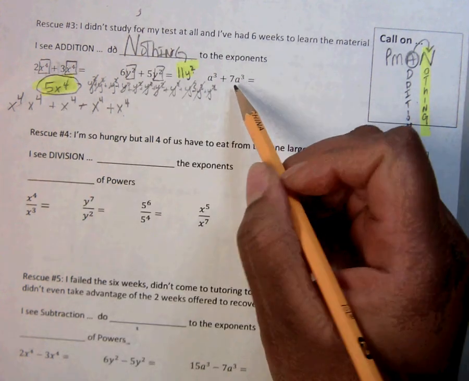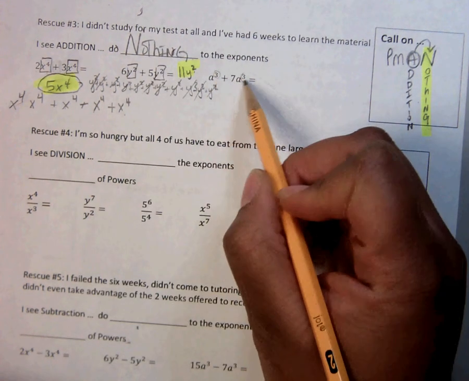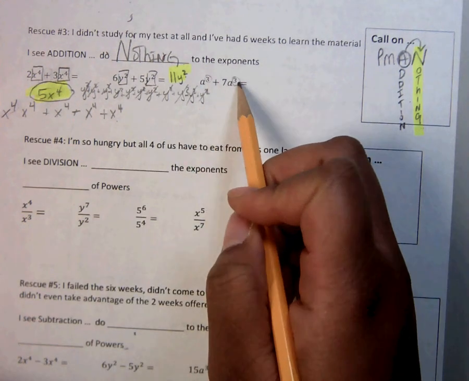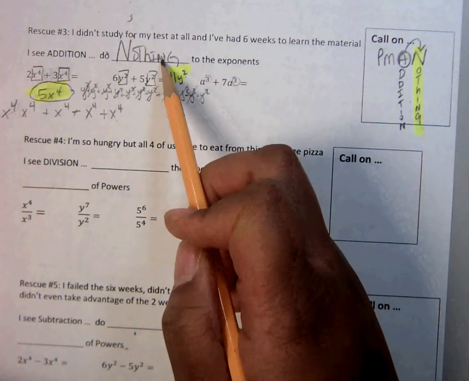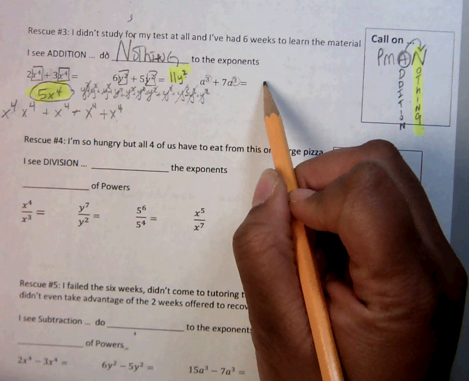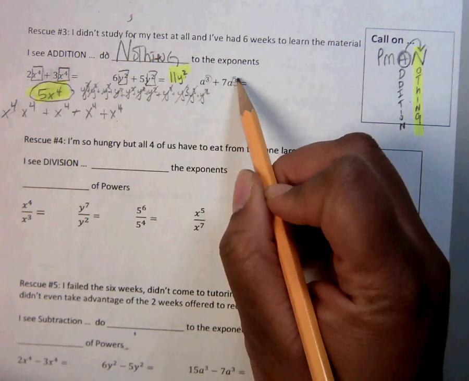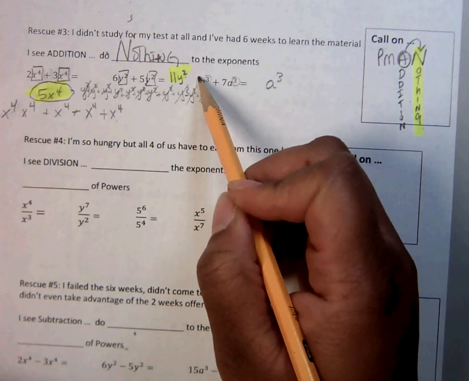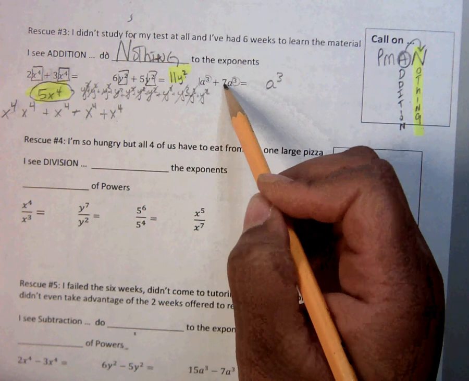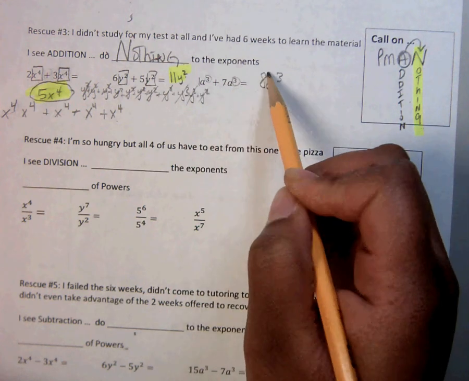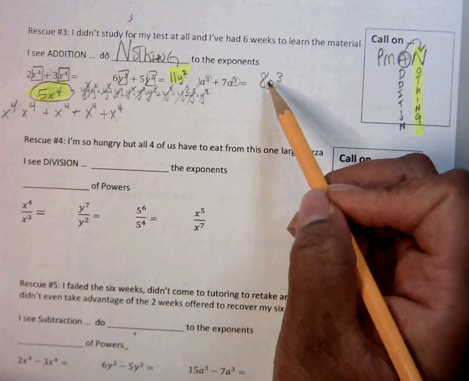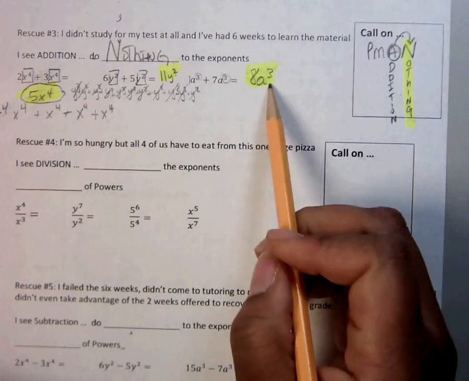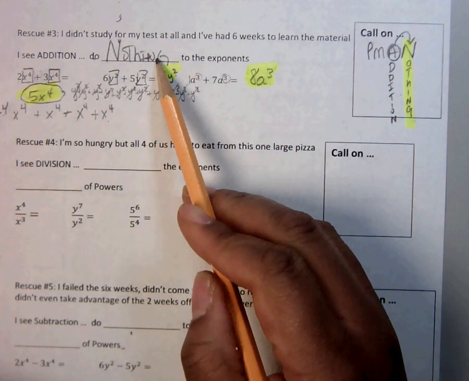Let's do the next one. Are we going to add the exponents and get 6? No. Are we going to multiply the exponents and get 9? No. We're going to do nothing to the exponents. Okay, so how do we do this problem if we do nothing to the exponents? Collect how many a to the thirds you have. Well, there's no number here, so I know that's 1. And then there's a 7 here, so that's a total of 8. So the answer to this is 8, a to the third. Exponent being a 3, it did not change. We did nothing to the exponents.